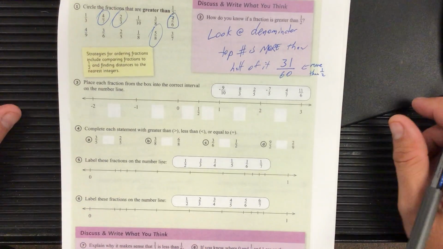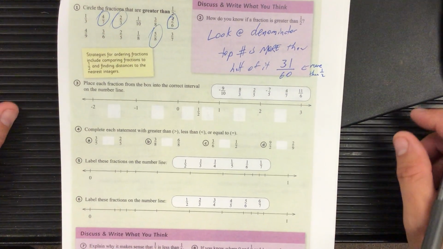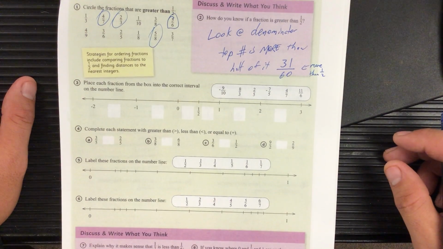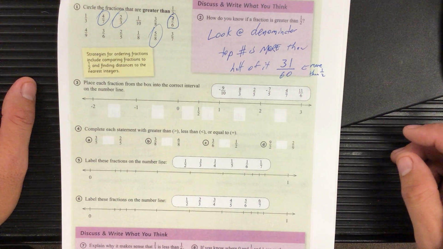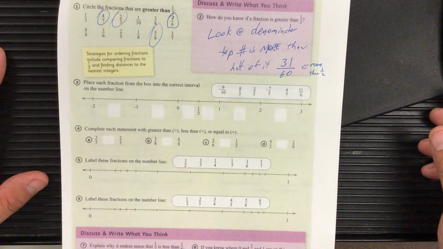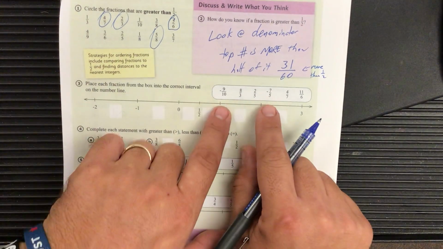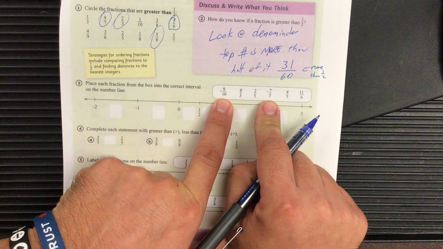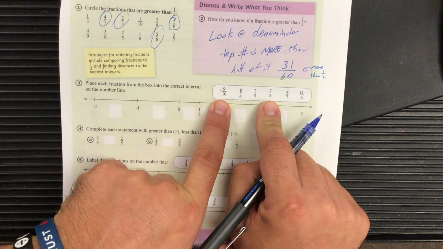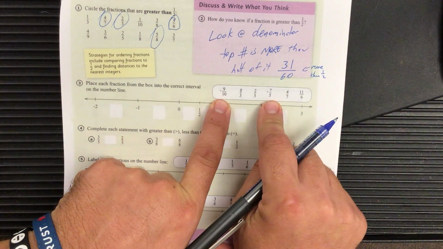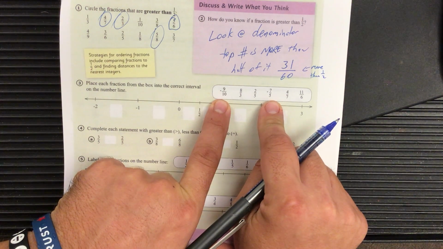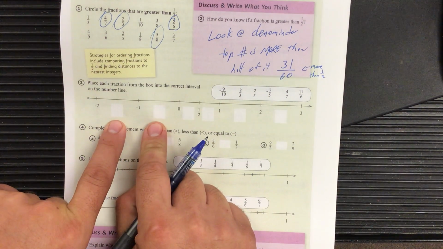All right, number 3. Placing these fractions in the boxes. Okay, let's look at the negative side. You got 2 options that are going to be negative: negative 9/10 and negative 7 over 5. They're going to go over here in one of these 2 spots.